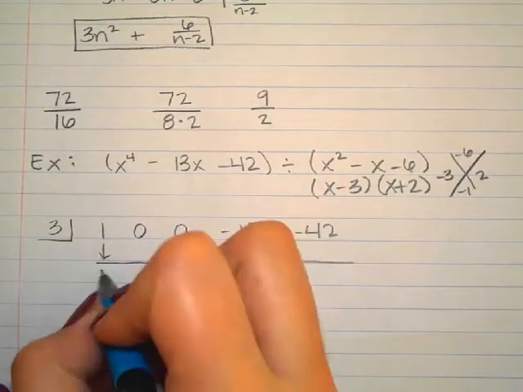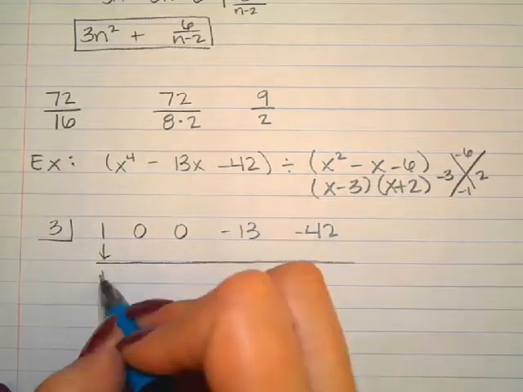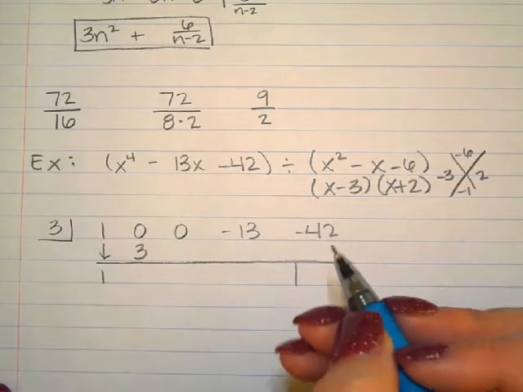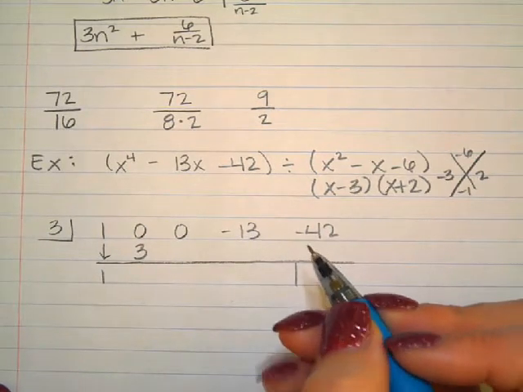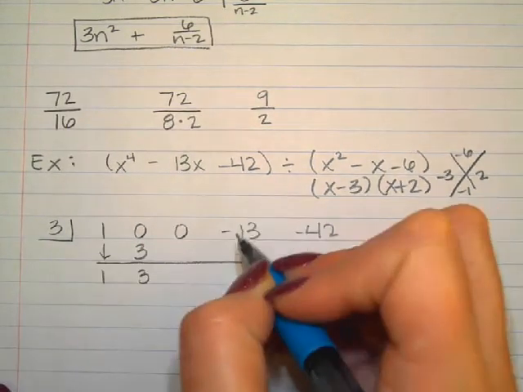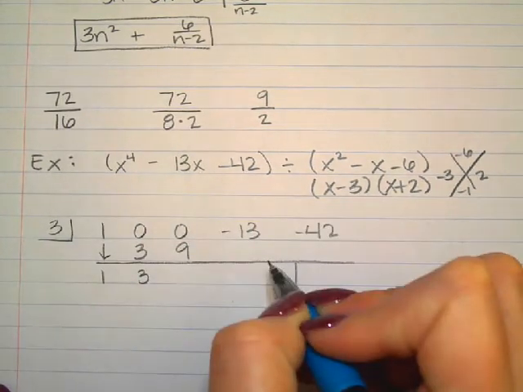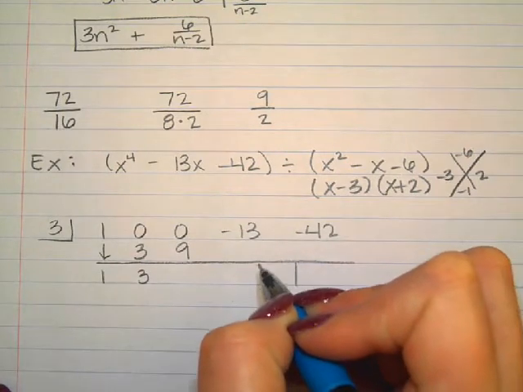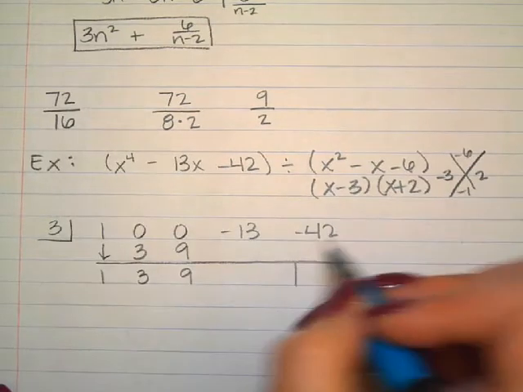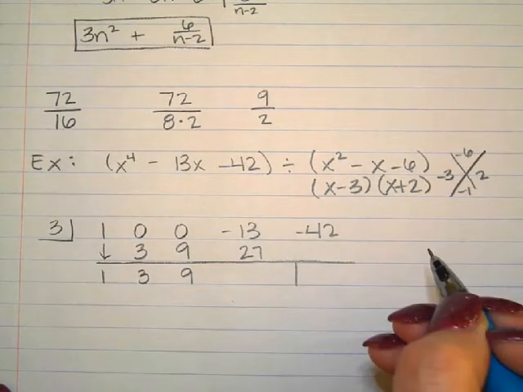So I'll drop down the 1. 1 times 3 is 3. 0 plus 3. 3 times 3 is 9. And 0 plus 9. 9 times 3. And then negative 13 plus 27.